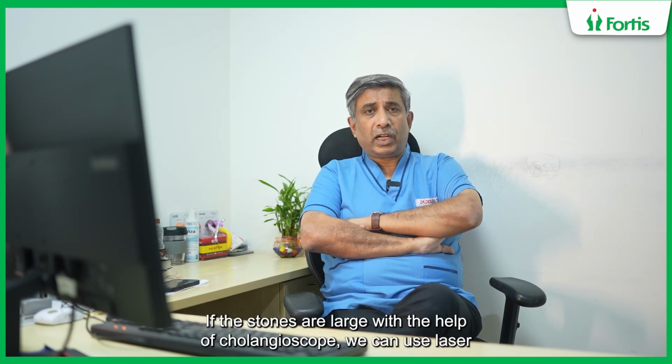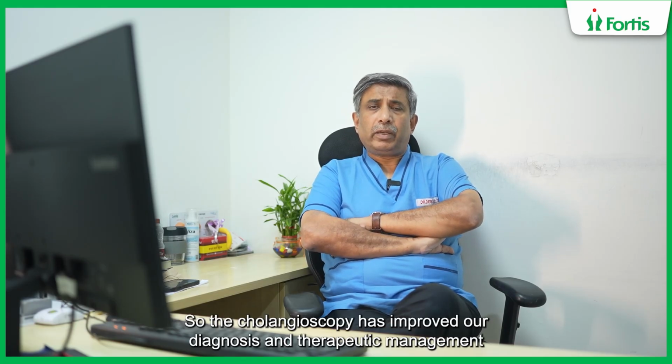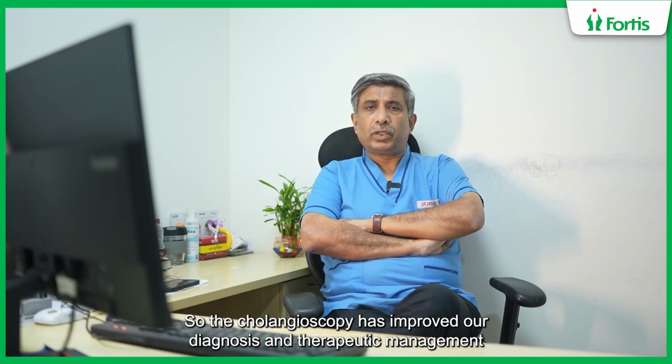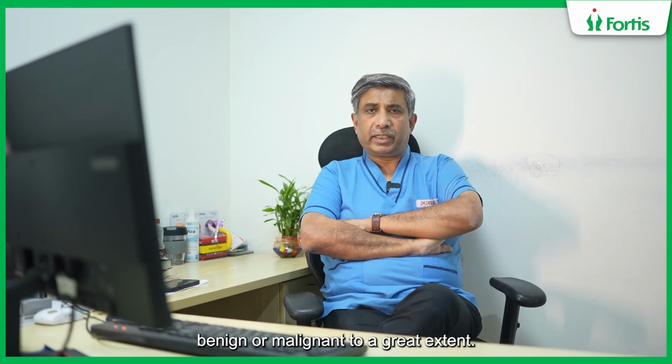If the stones are large, with the help of the cholangioscope, we can use laser to crush the stone and take the stone out subsequently by ERCP. So cholangioscopy has improved our diagnostic and therapeutic management of common bile duct stones and common bile duct strictures, whether benign or malignant, to a great extent.